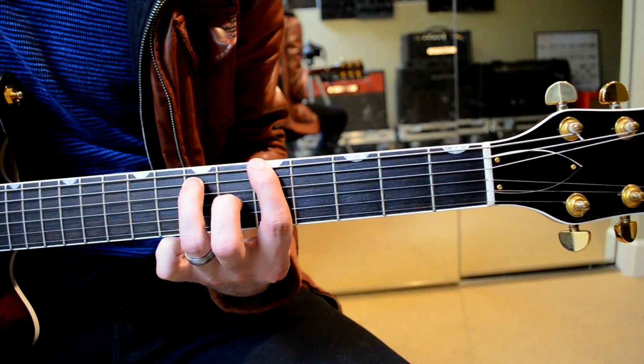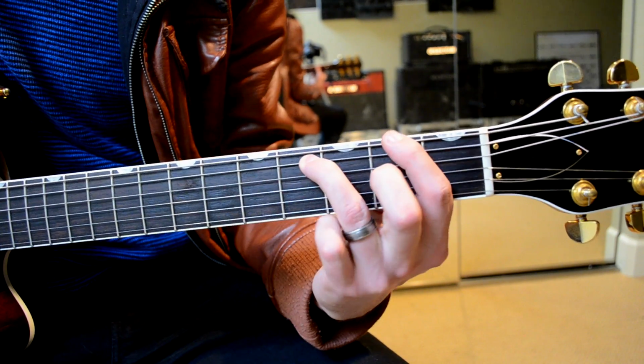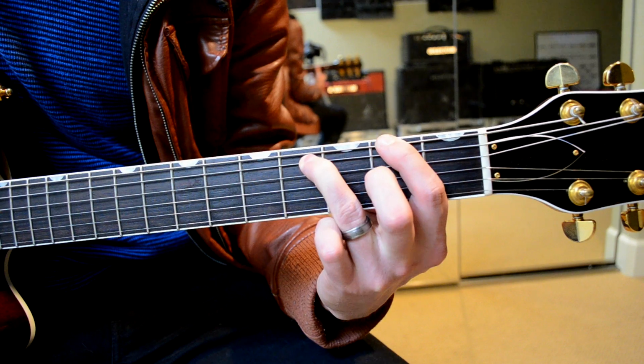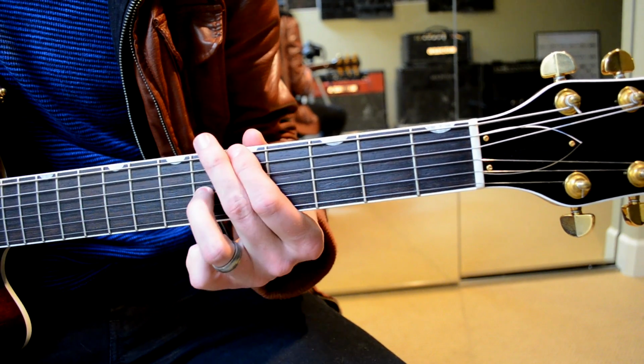It sounds like this. Or you can even go to 2 notes instead of 3.